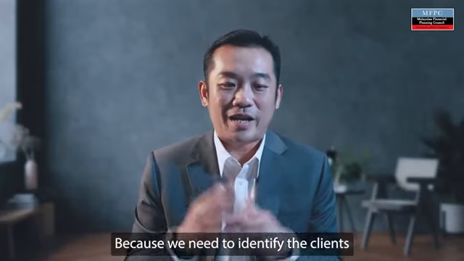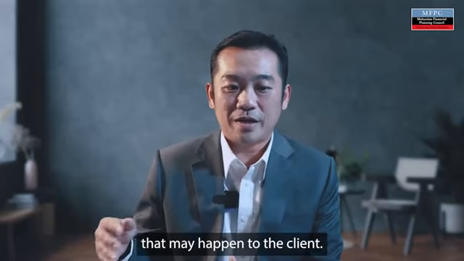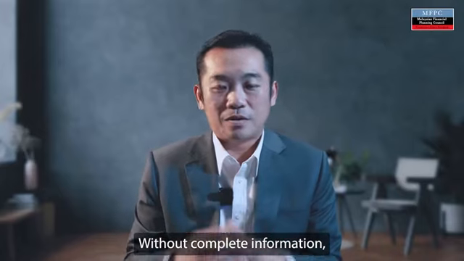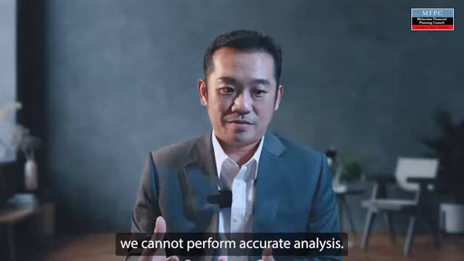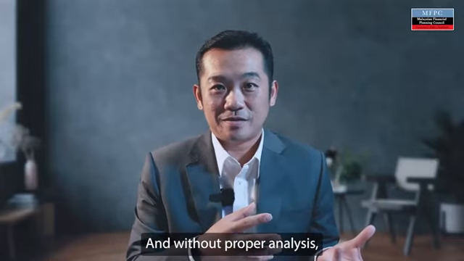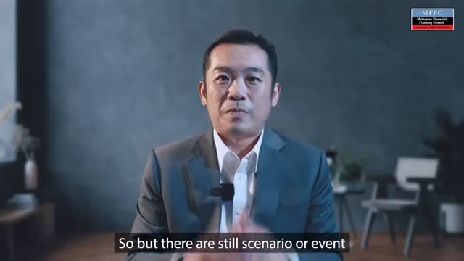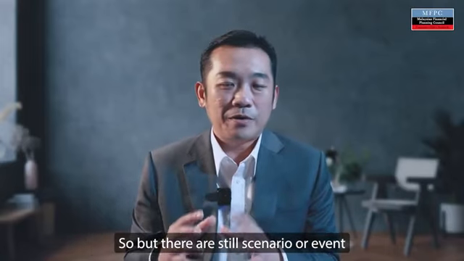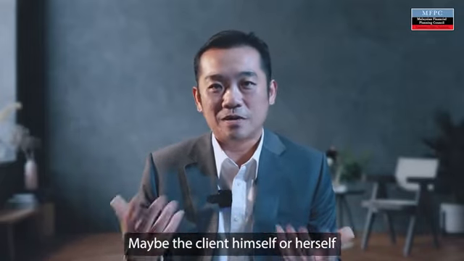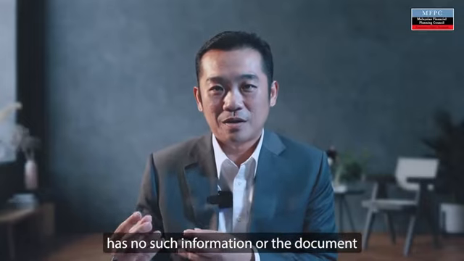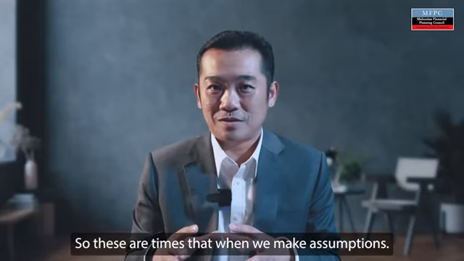Because we need to identify the client's loss exposure, or the potential risks that may happen to the client. Without complete information, we cannot perform accurate analysis, and without proper analysis, we cannot provide proper recommendations. But there are still scenarios where we cannot get complete information. Maybe the client himself or herself has no such information, or the document may have been lost. So these are times when we make assumptions.